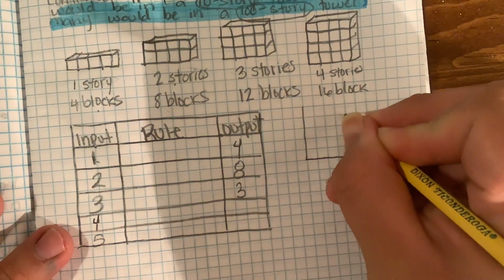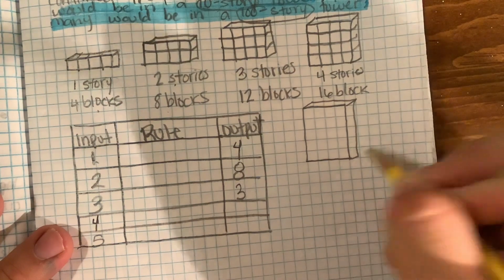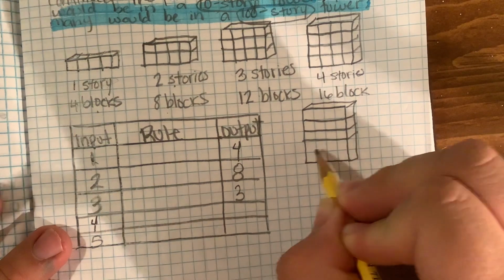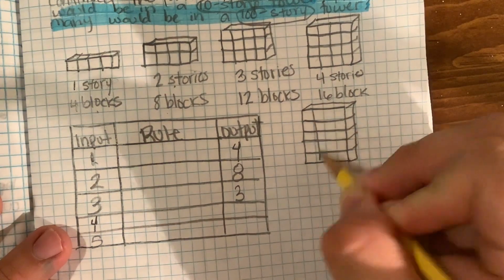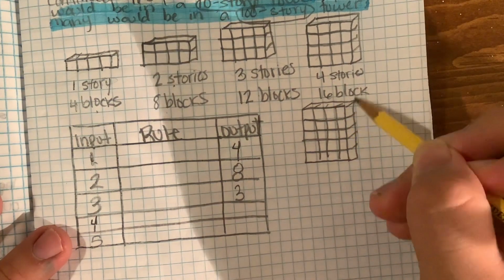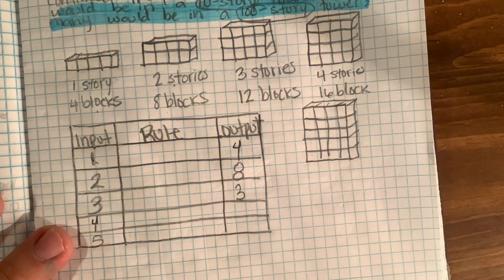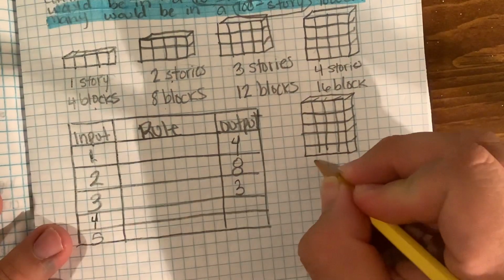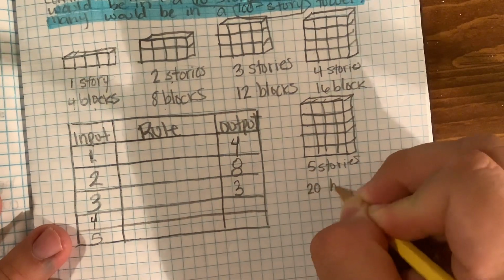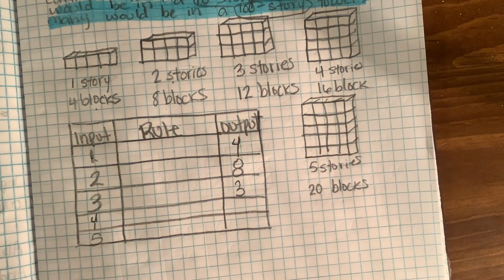All we have to do is connect our building blocks, make them 3D, and join them. 1 story, 2 stories, 3 stories, 4 stories, and then connect the lines. So in total, we have 1, 2, 3, 4, 5, a 5 by 4. What is 5 by 4? 20. Good job. So in 5 stories, she will use 20 blocks. Okay, awesome. That is without a rule. That's just going by the information that they gave us.